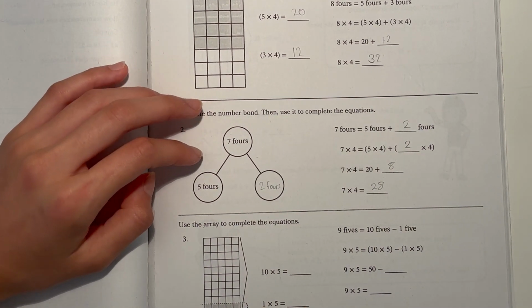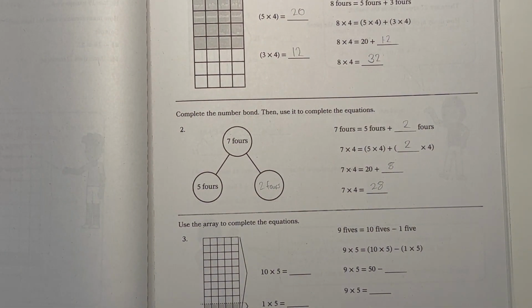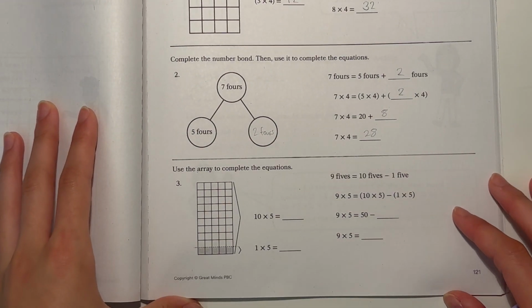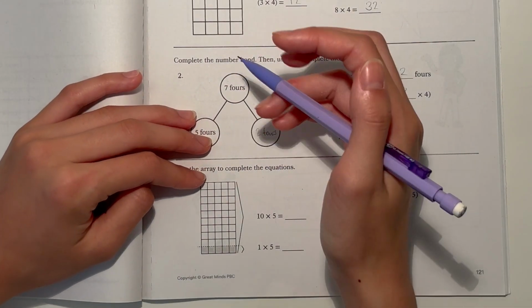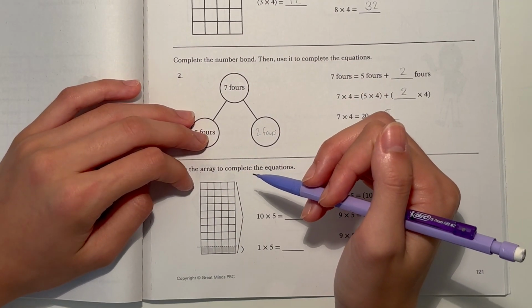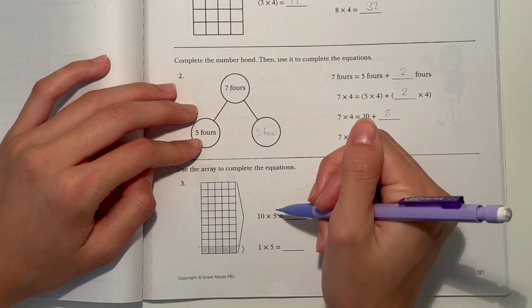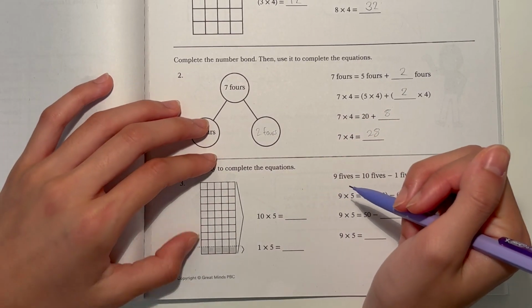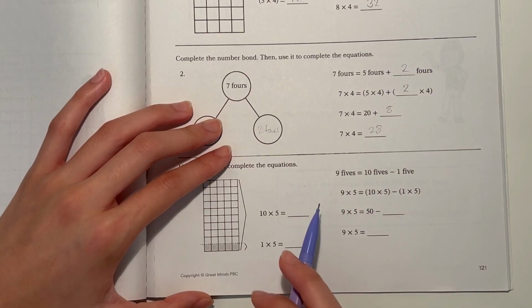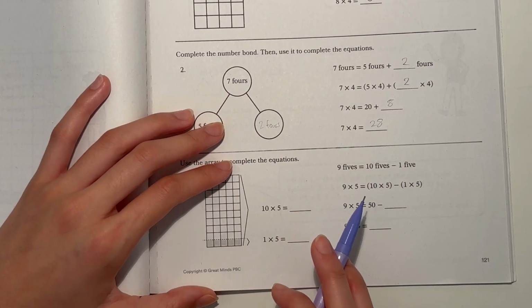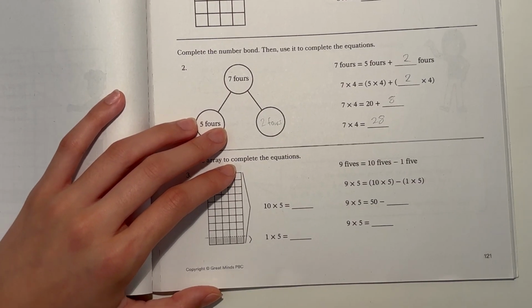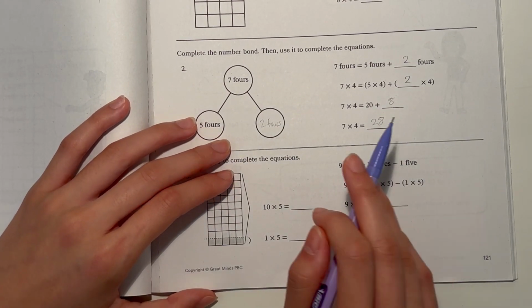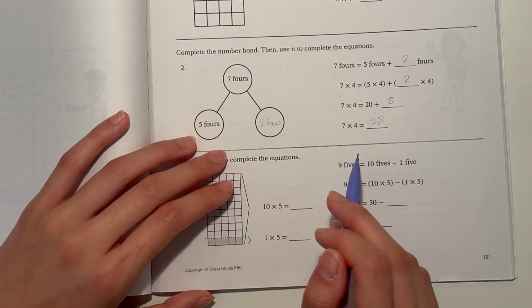Alright, so pretty simple. Let's move on to over here. Use the array to complete the equation. Alright, so number 3. 10 times 5 equals blank. 1 times 5. So the total is 9 fives. And we added one more 5 to make it easier. And then at the very end we can subtract the 1 five.